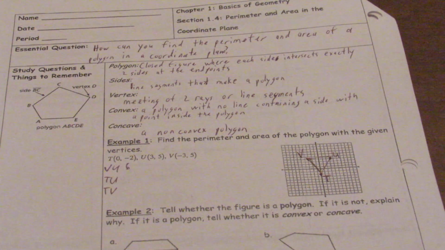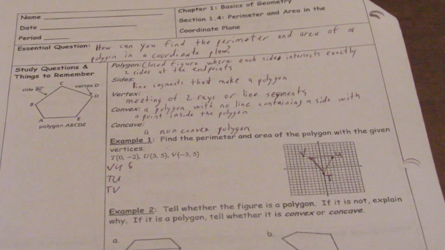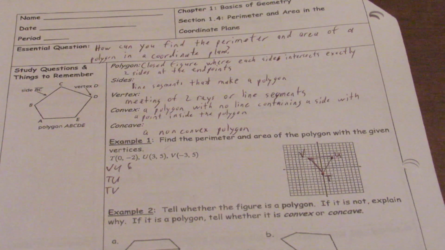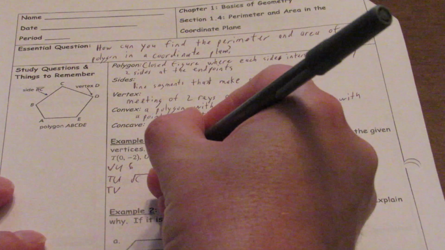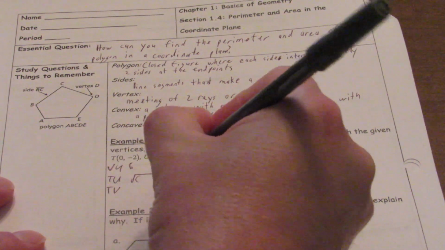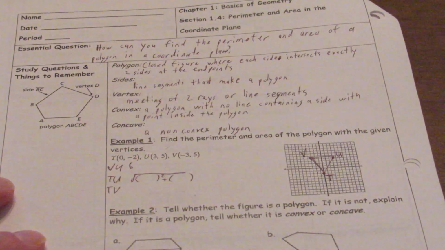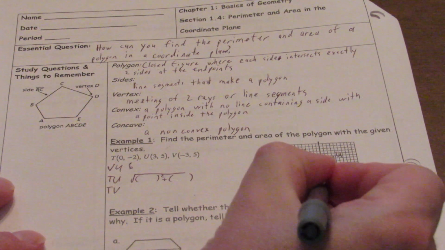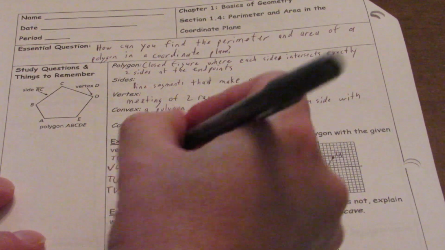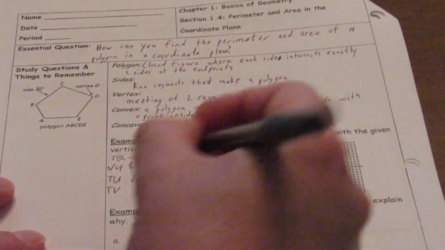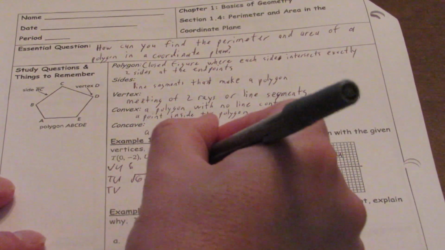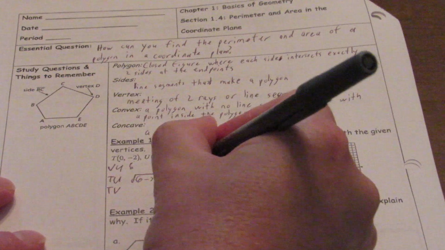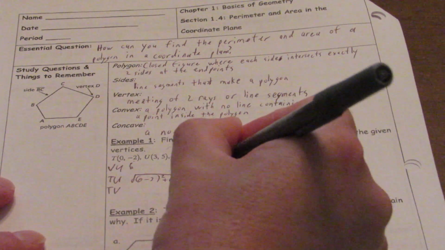Here we need the distance formula, which we covered in the last section. I do the square root of my x's squared plus my y's squared. Looking at TU, for my x's I have 0 minus 3, and for my y's, I have -2 minus 5.